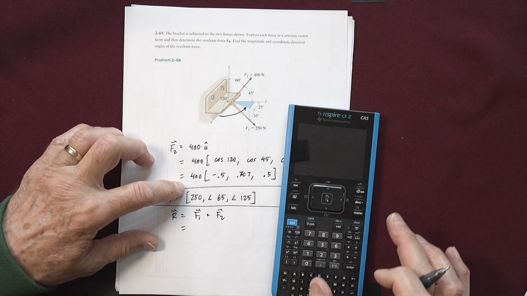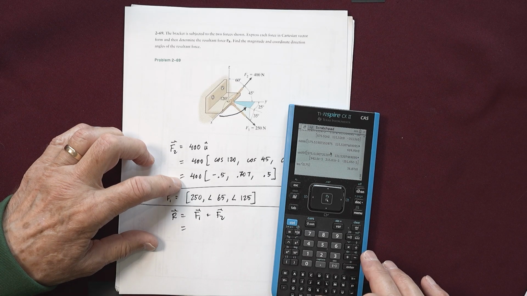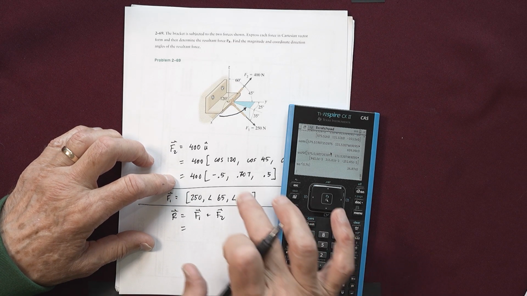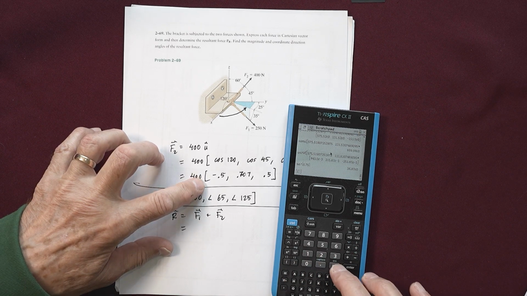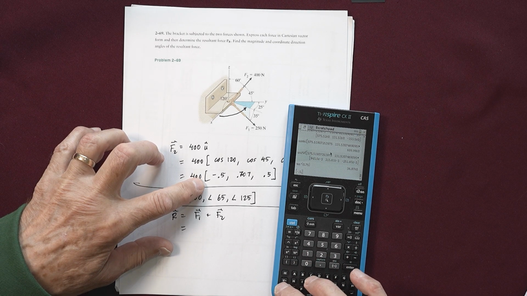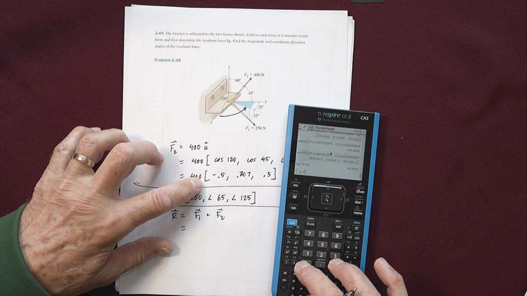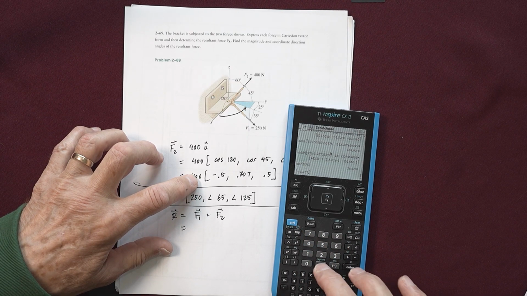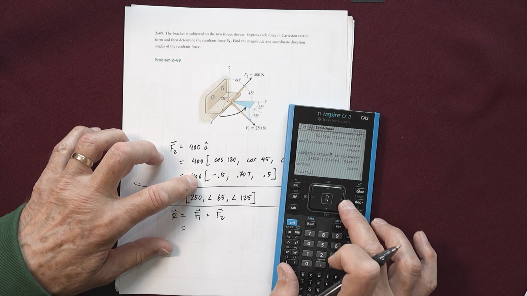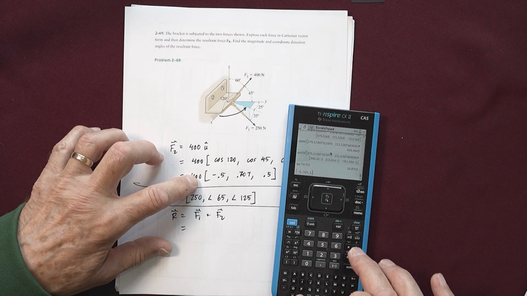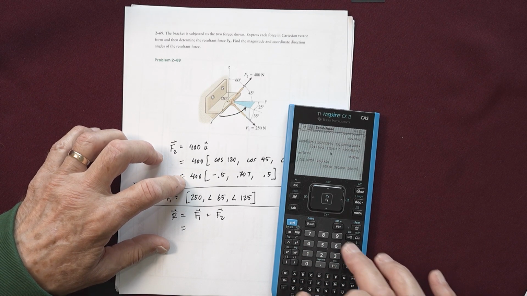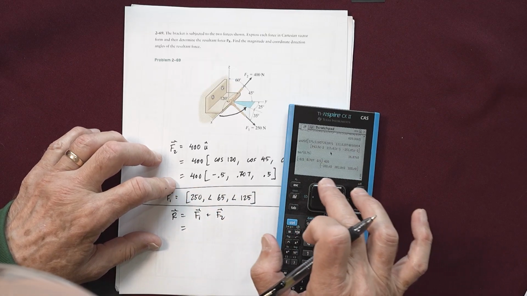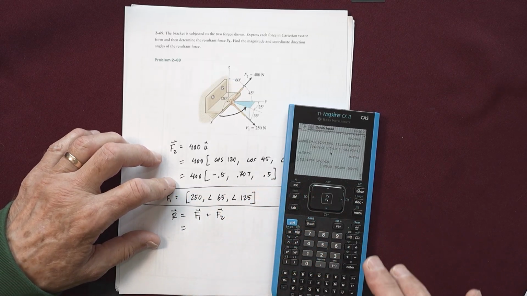So then we're basically going to go, first I'm going to enter this unit vector. So control square bracket, negative 0.5, comma, 0.707, comma, 0.5, and times 400. That gives me minus 200, 282, 200, okay?